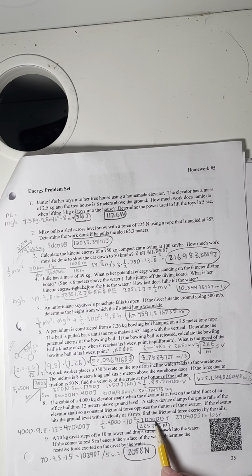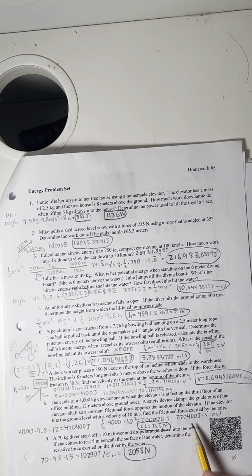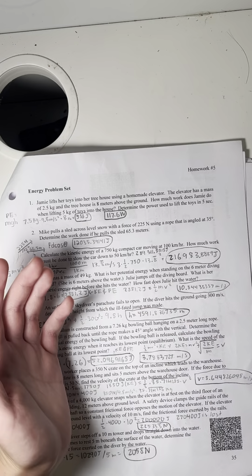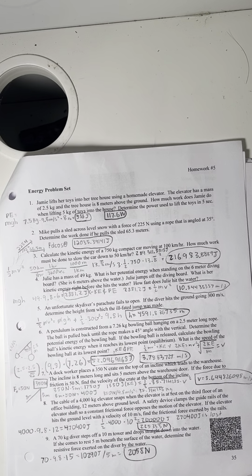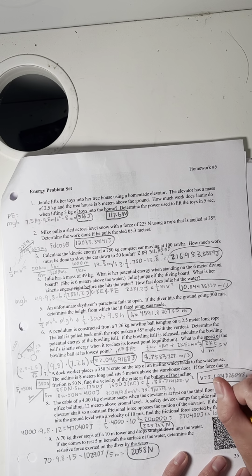This number minus that number equals 270,400 joules, which is the amount of energy that is so-called "lost." It's really not lost. It's simply converted into heat or other forms of energy. I should put this in quotation marks.